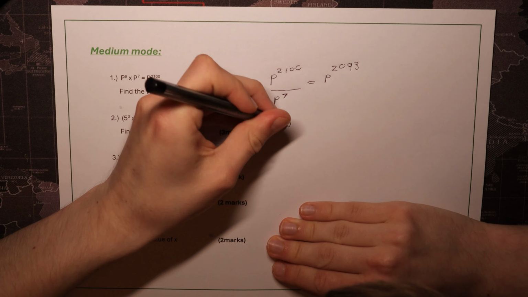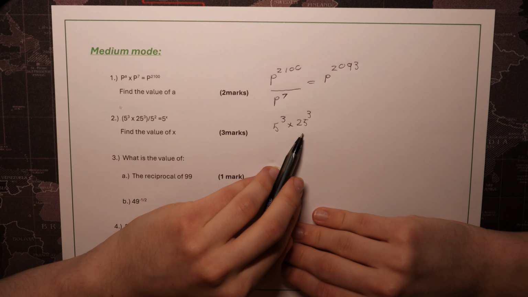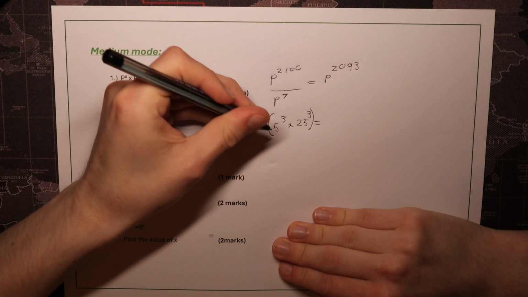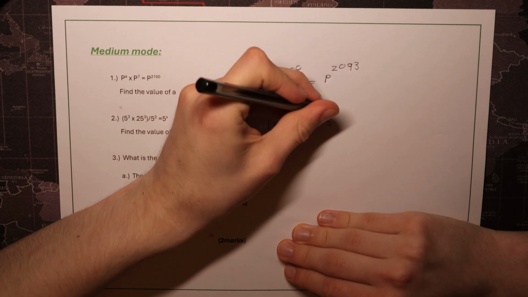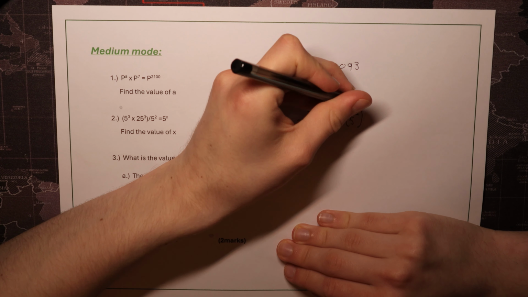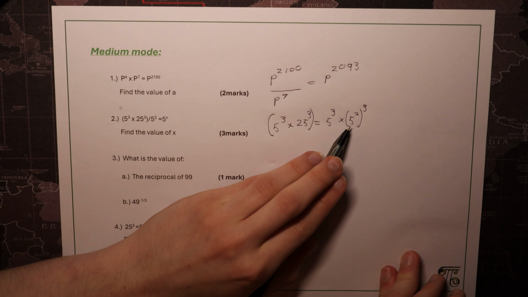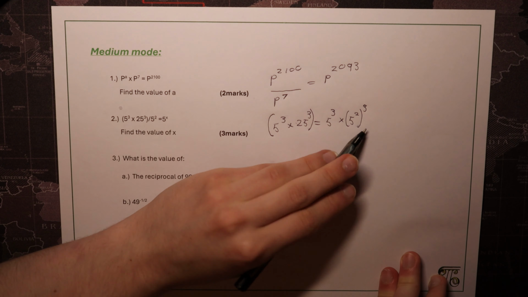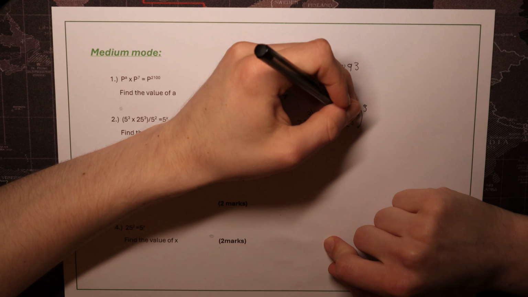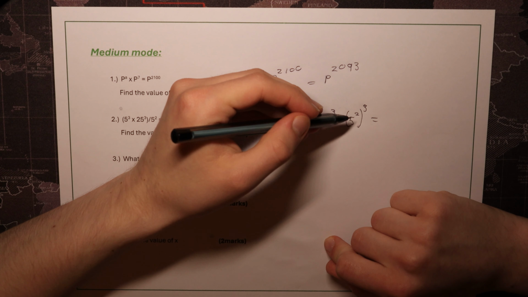5 to the power of 3 times by 25 to the power of 3. So remember, 25 is just 5 squared. So we can just rewrite this. Let's just put brackets to make it more obvious. So 5 to the power of 3 times by 5 to the power of 2, brackets, to the power of 3, sorry. So what we have is 5 to the power of 2, because that's 25. Then powering all of that is the third power here. So what we do here, power on power law, we times 2 by 3, so that's 6.